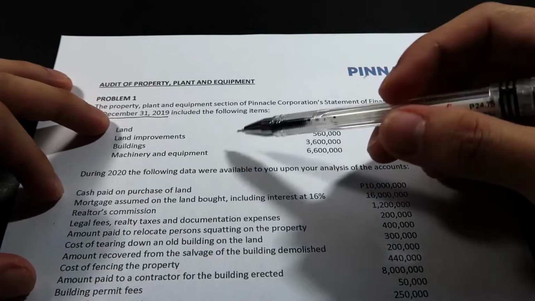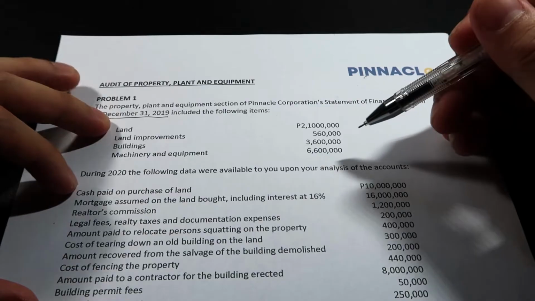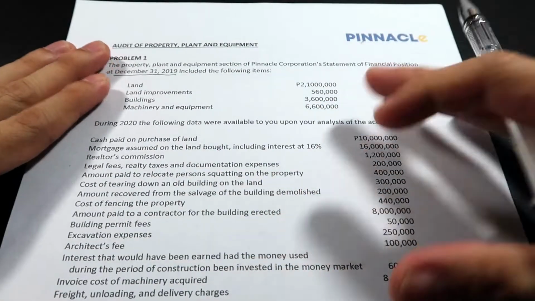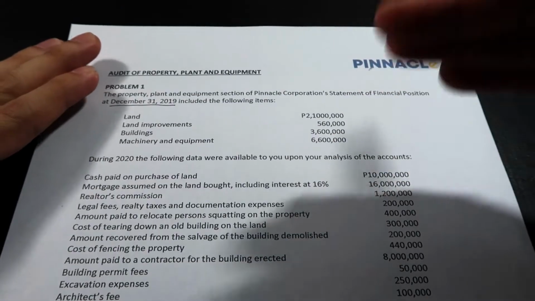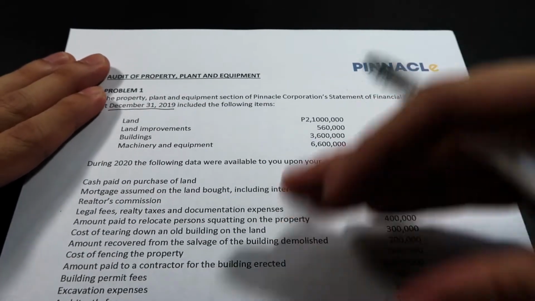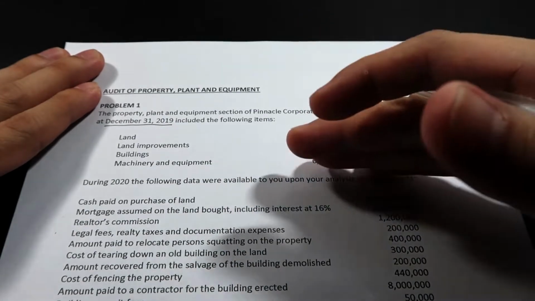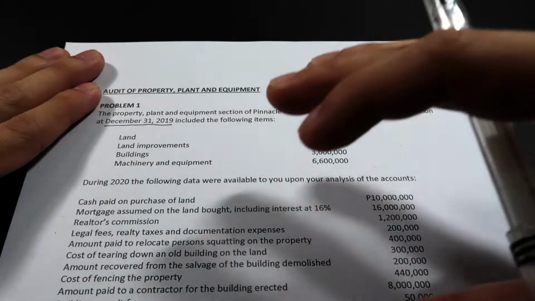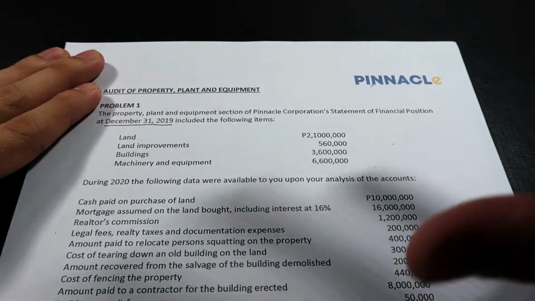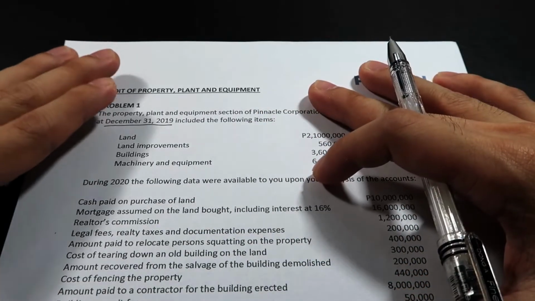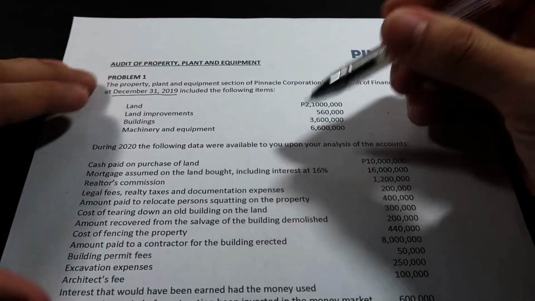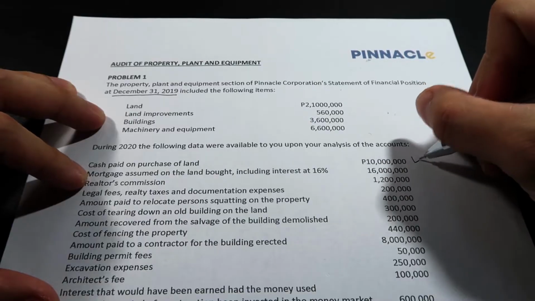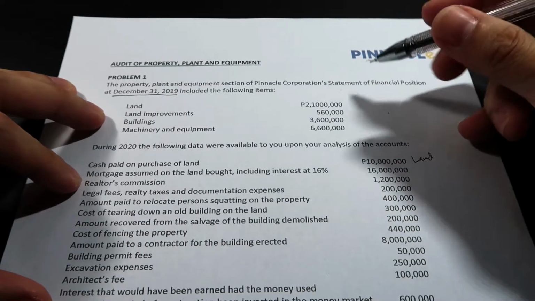Okay, during 2020, the following data were available to you upon your analysis of the accounts. Okay, so yan, may binigay sa atin na transactions, right? So, basically, alamin natin where do we charge this. Do we charge to land improvements, buildings, machinery and equipment, or baka we need to expense this, right? So it's either you capitalize or you expense. Okay. Cash paid on purchase of land, obviously land. Okay, so we charge to land.